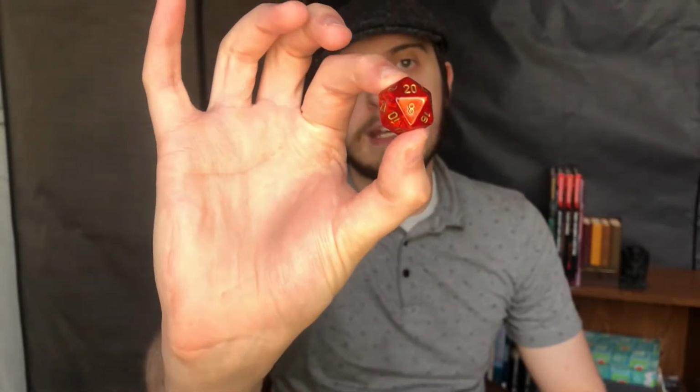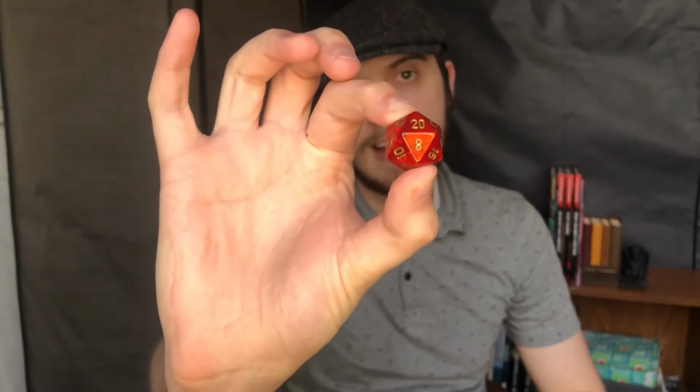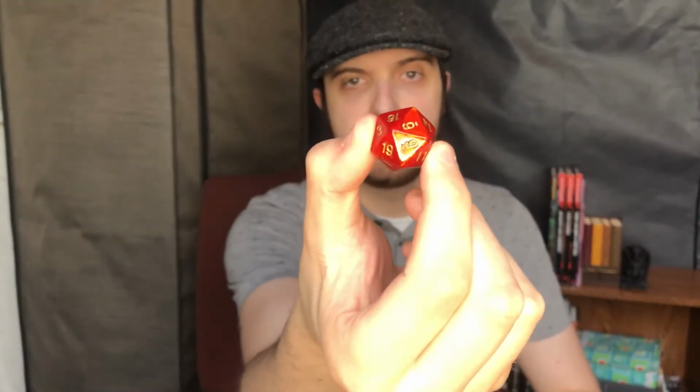This is the D20, or the 20-sided die, and it is what Dungeons & Dragons revolves around. This die is used to roll most everything you do in the game. Everything from actions, to attacks, to saving throws.